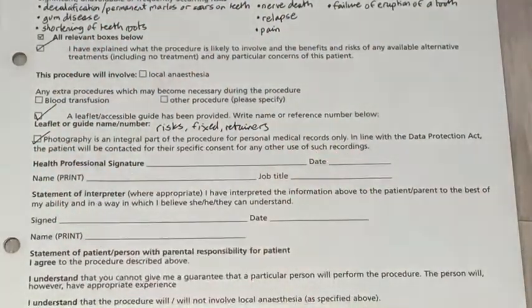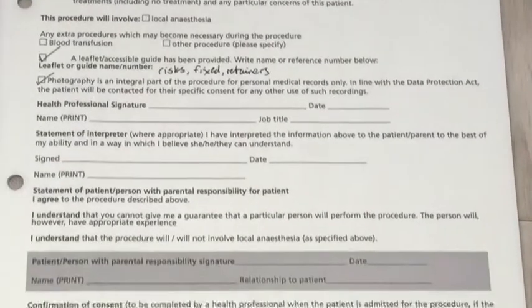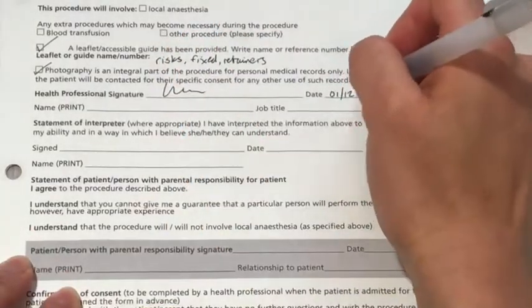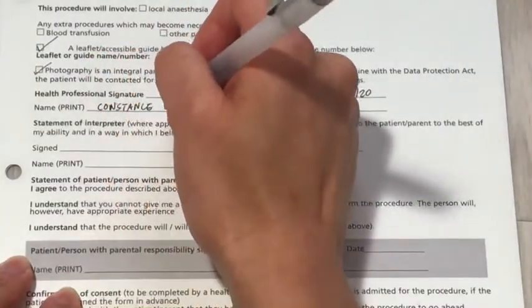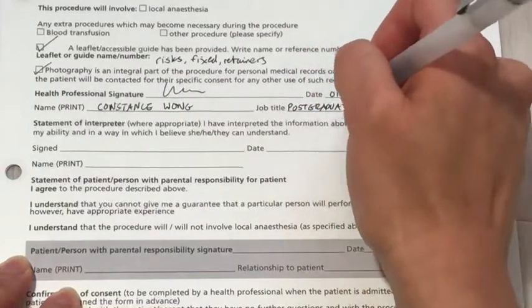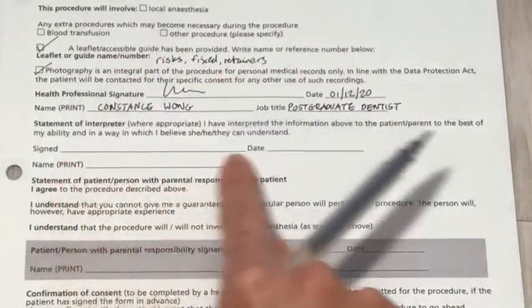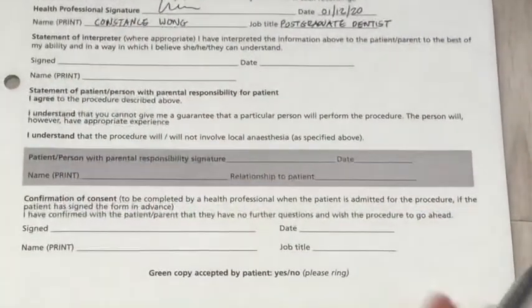Once you have reviewed the consent form with the patient, it can be signed. This section is signed by the clinician gaining consent, along with a date and job title such as postgraduate dentist, orthodontic registrar, senior registrar, therapist or consultant. This section is signed by an interpreter if one is present.